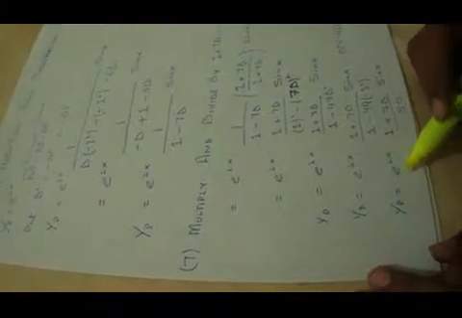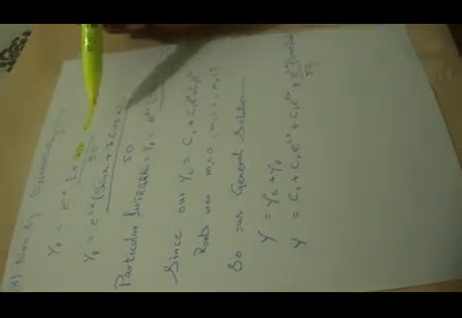Whenever we see D^2, we just put minus the square of the constant of sin x. So after putting that, we get our equation like this: yp is equal to e^(2x) (1 plus 7D) upon 50 sin x.